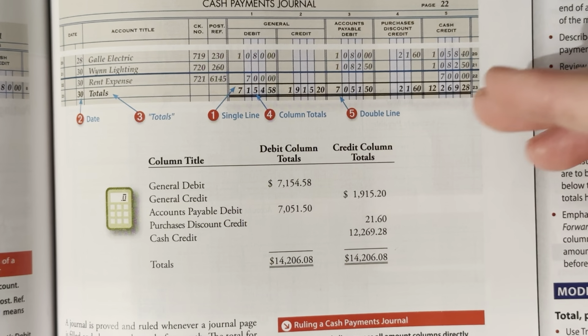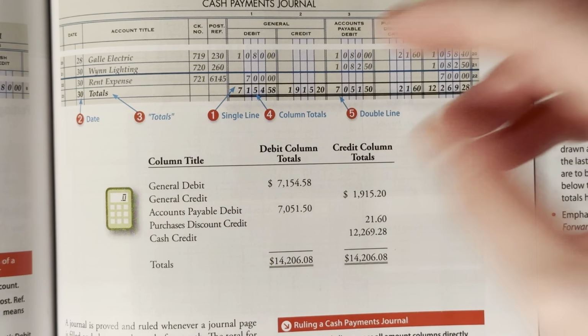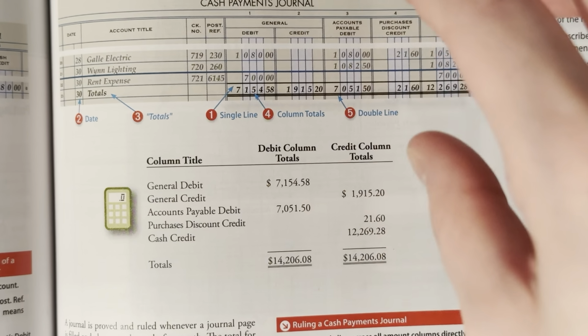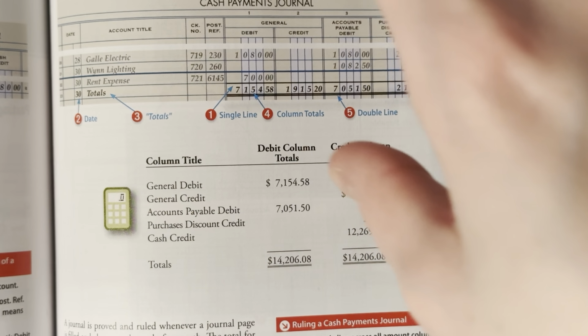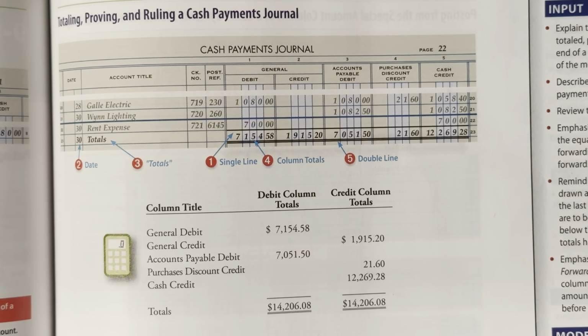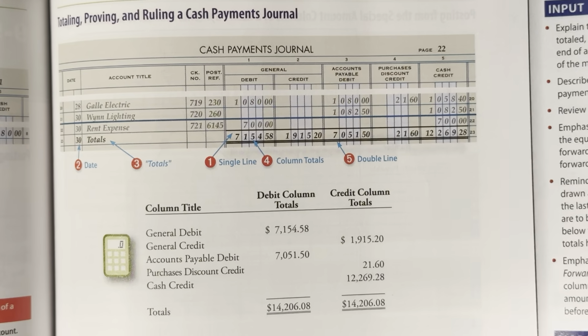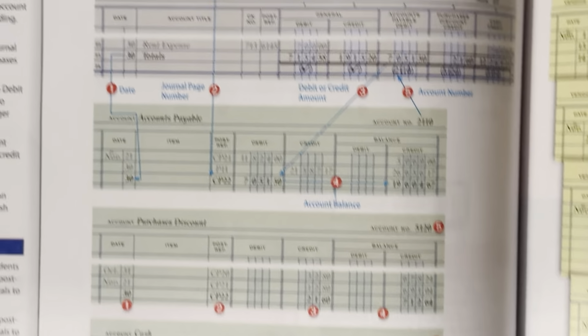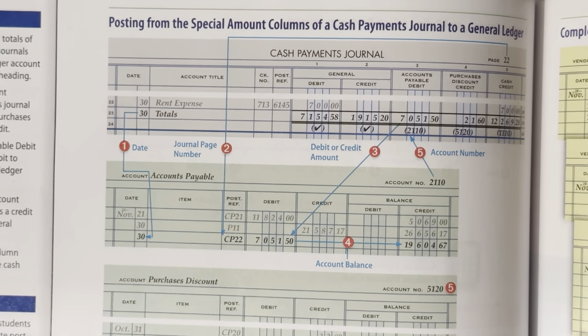If it does not, do not do any posting. Go back and make sure your entries are recorded correctly. So now it's going to go further, it's kind of a little all over the place, I think.